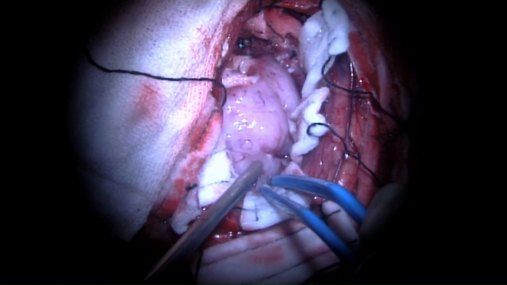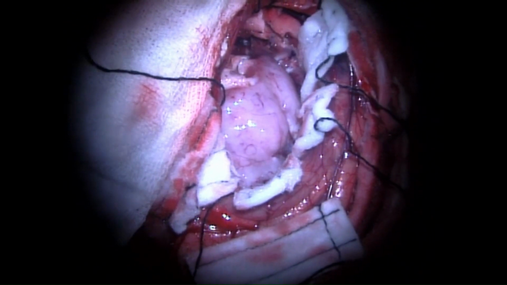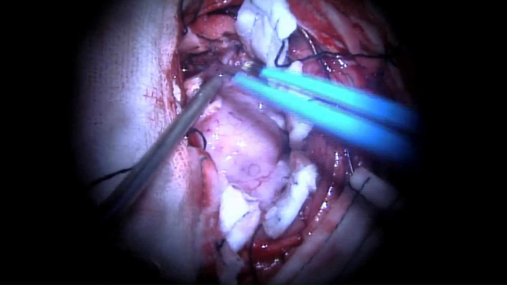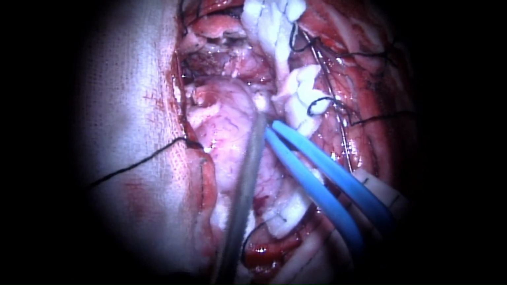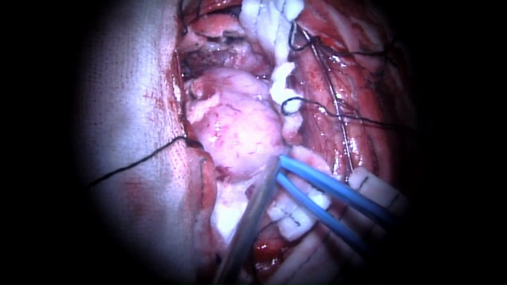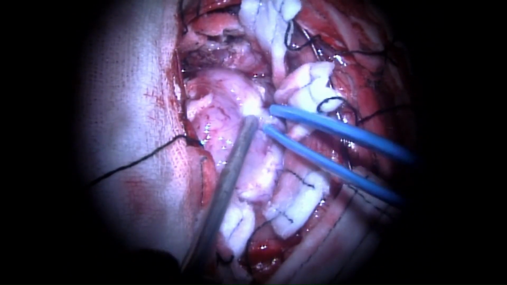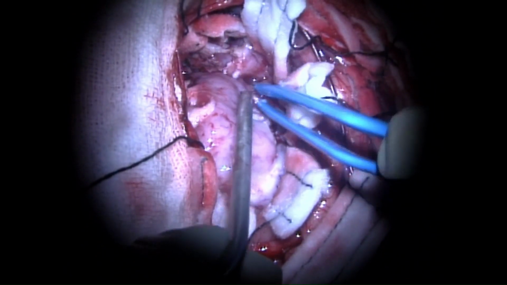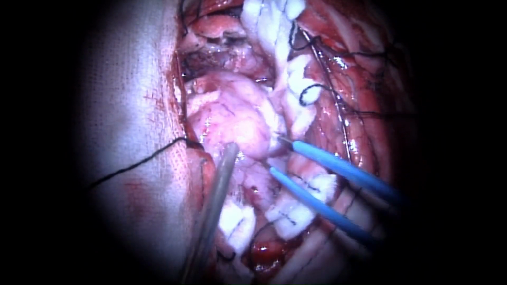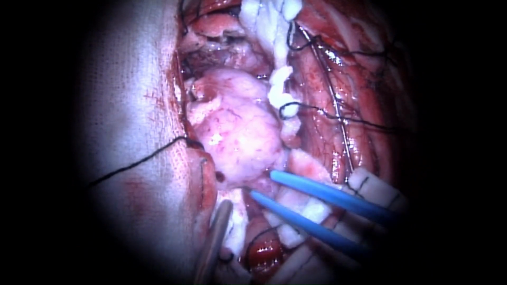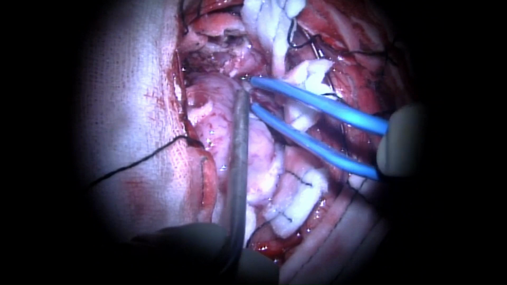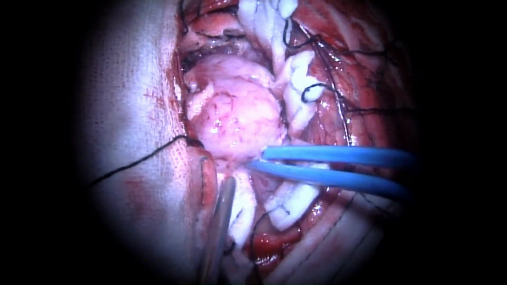After the frontotemporal craniotomy, a curvilinear opening of the dura was obtained. This was followed by the identification of the tumor, which was rather easy from the rest of the brain parenchyma. A combination of microsurgical techniques were used to gradually debulk this tumor.